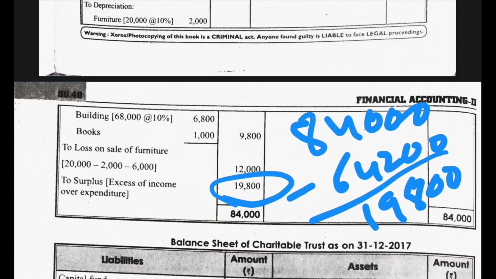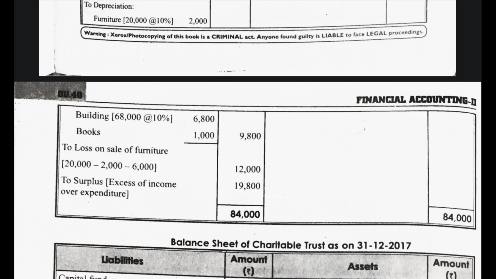This is the surplus. Income side is more, no? So we have to write excess of income. If income is more, excess of income over expenditure we have to write. And debit side to surplus. If suppose expenditure is more, credit side will get the answer. By deficit you have to write excess of expenditure over income at that time. So now here we are getting surplus.